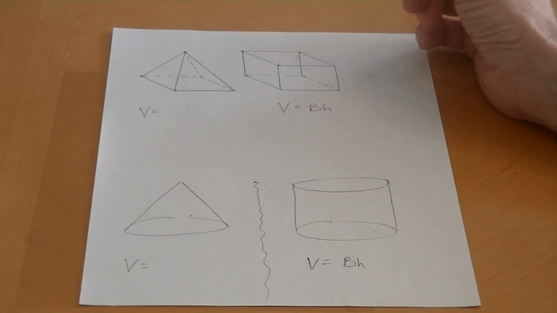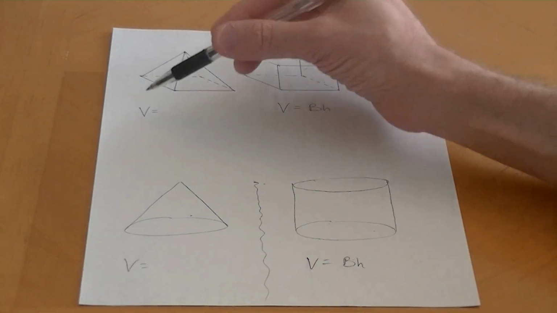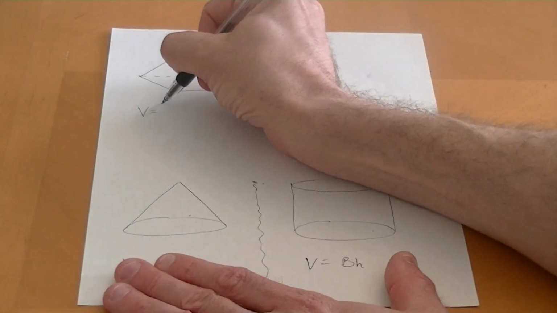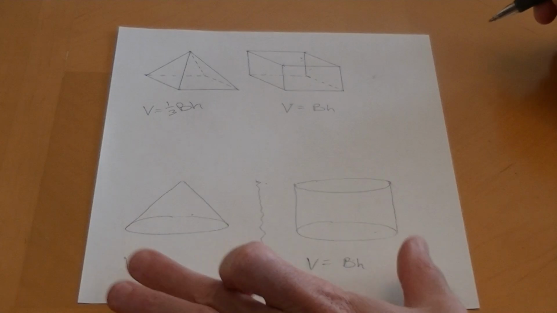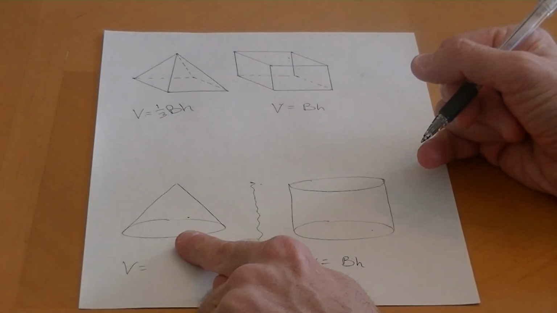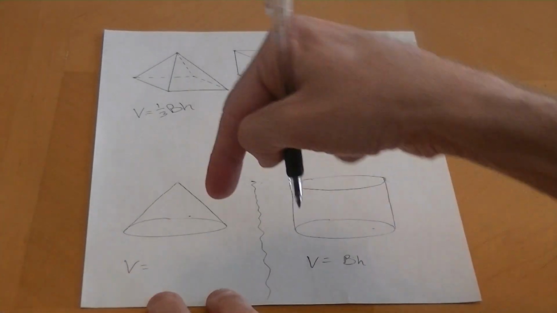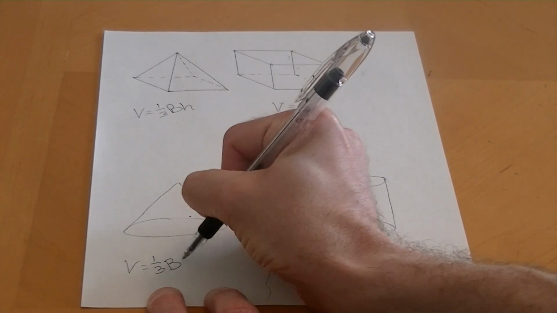But anyway, the end result is, if the volume of a prism is area base times height, the volume of a cone is 1/3 area base height. And the same is true down here. The volume of a cylinder is area base height. Because 3 of these are needed to fill that, the volume of this is just 1/3 area base height.